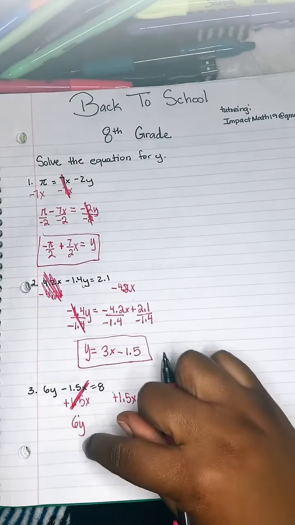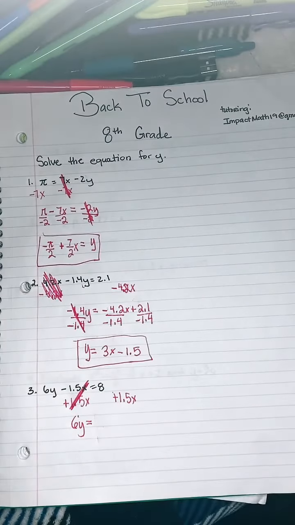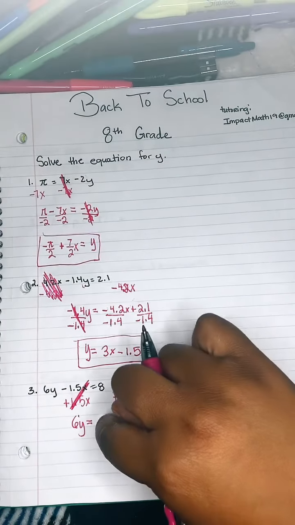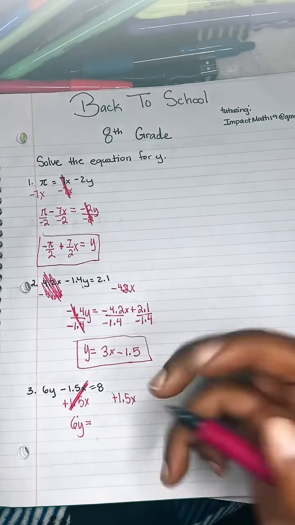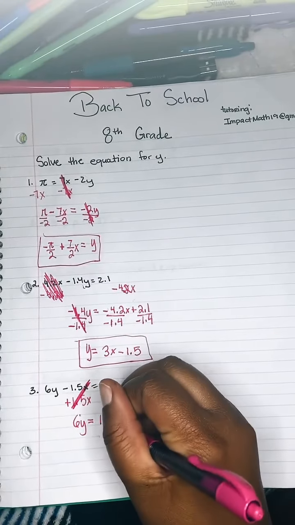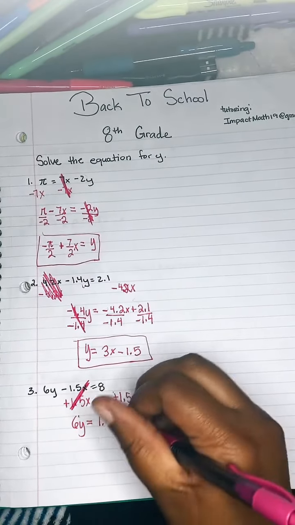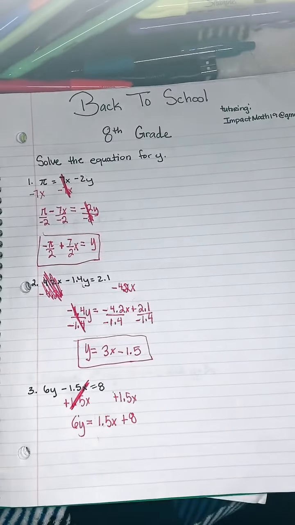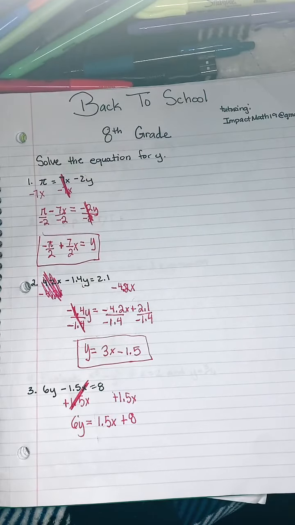We're going to drop that. Equals. Now, these are not alike, so we just write them right next to each other. 1.5x, and this is a positive 8, plus 8. Good. And now, very last step, I want y by itself. How do I get y by itself?